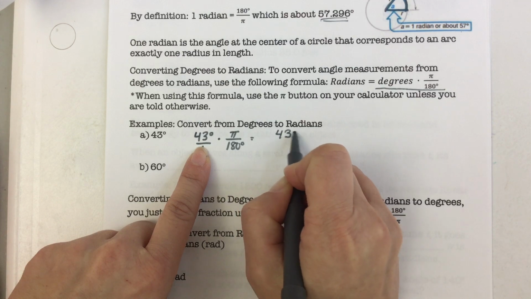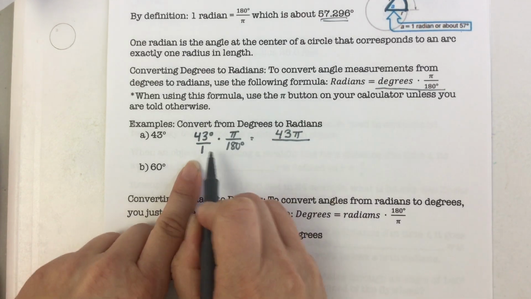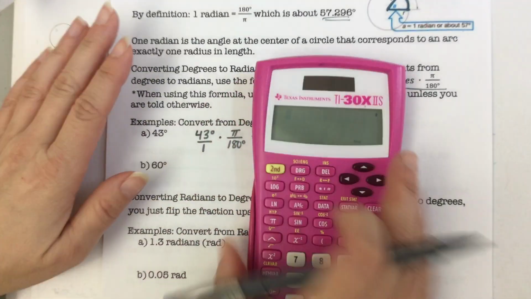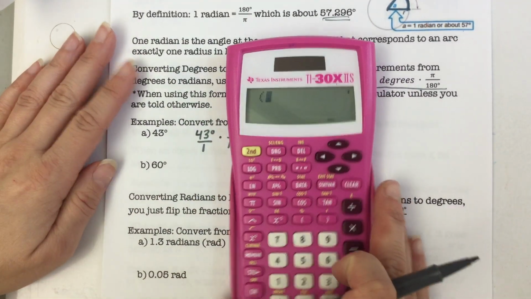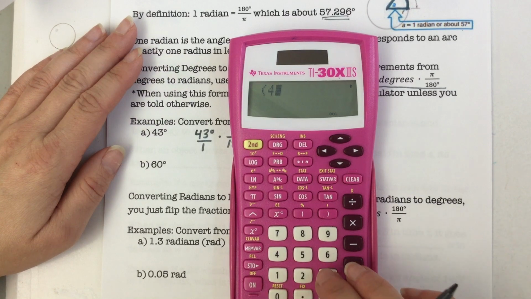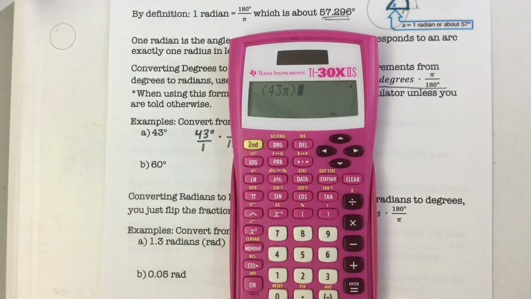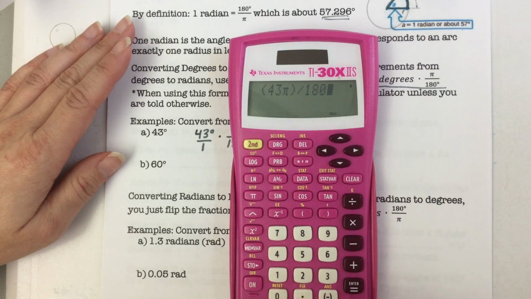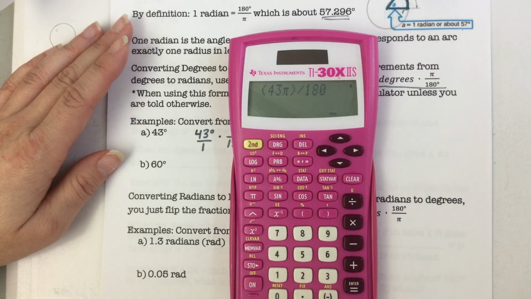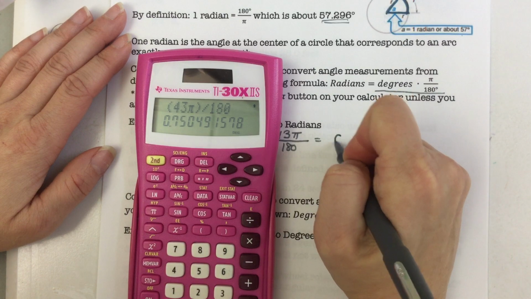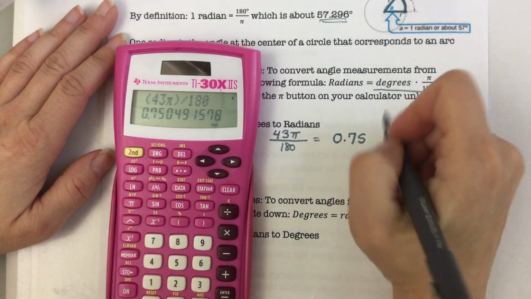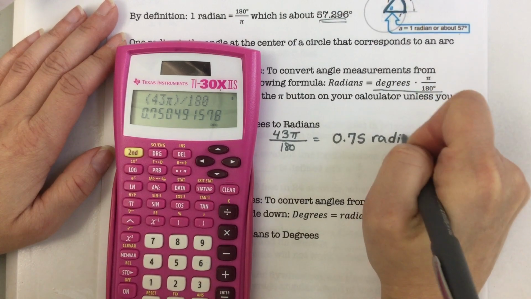So this is 43 pi over 1 times 180 is 180. So I can calculate this. I'm going to put the top in parentheses. It's 43. They said to use the pi key. That is the numerator. Divided by 180. When I hit enter, I have 0.750. So I'll just stop there, 0.75 radians.